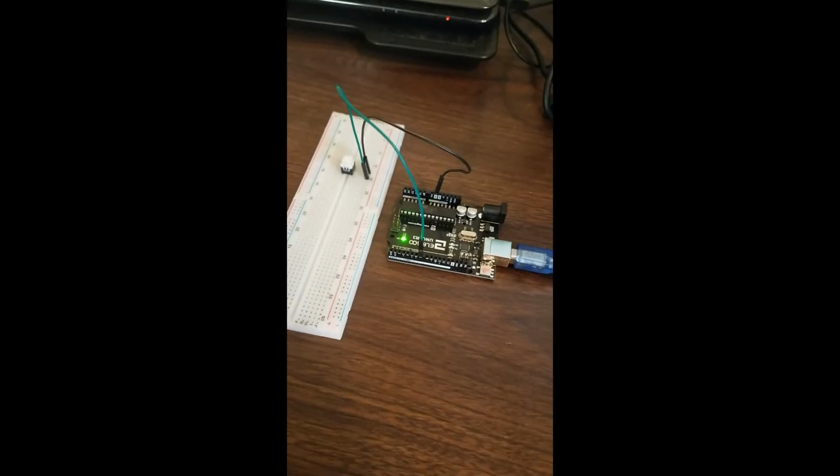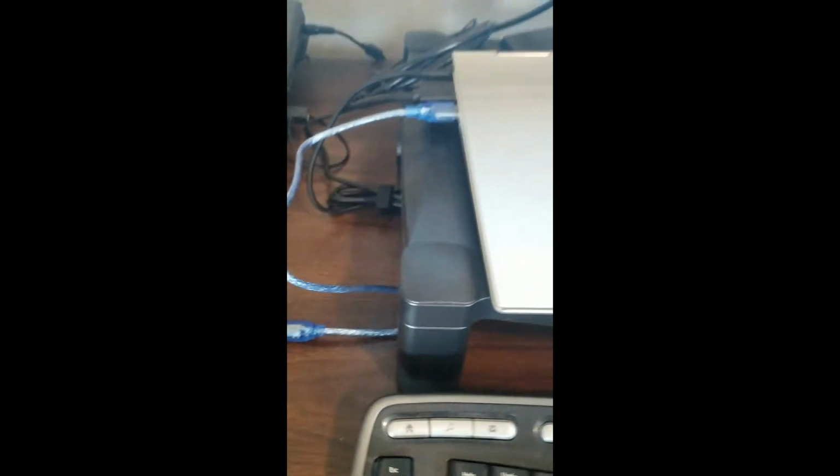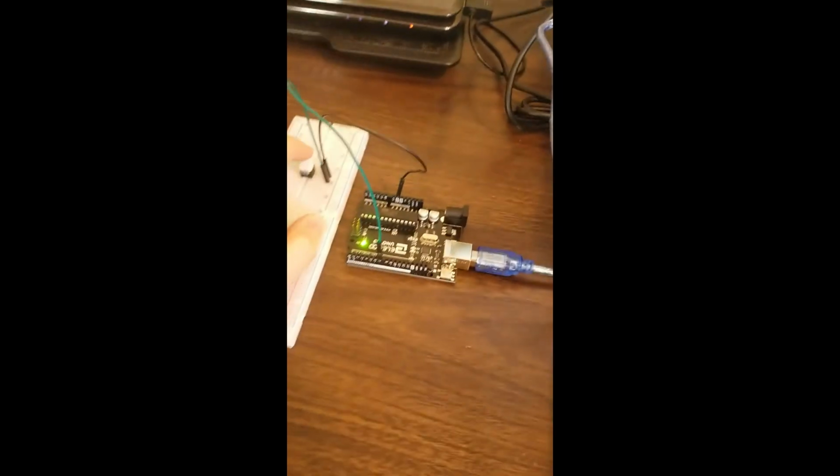Okay, so here we have the actual circuit connected to the computer. After you have uploaded your code to the board, you will have to open Serial Monitor, and you will see the button count there. Every time that you press the momentary switch, you should see the current count on your screen.